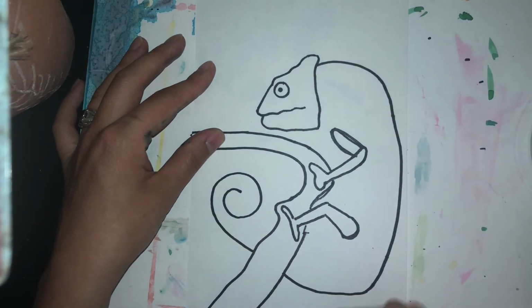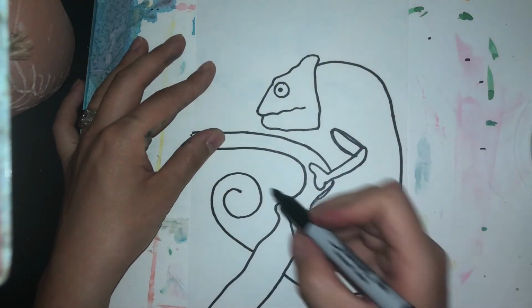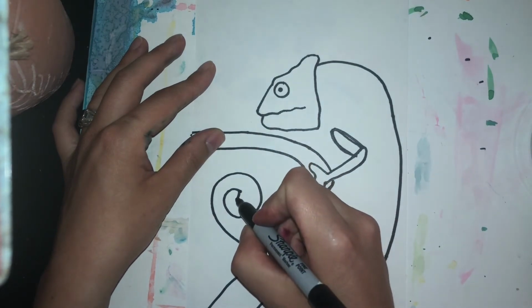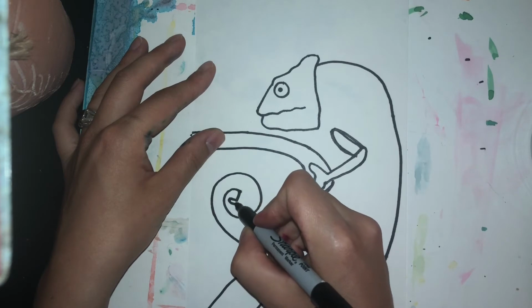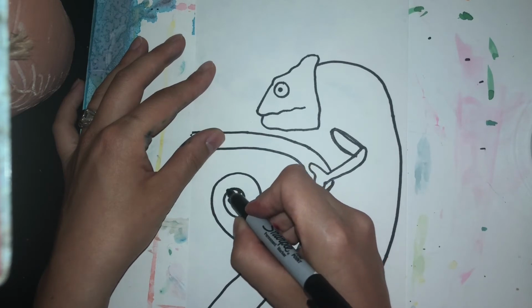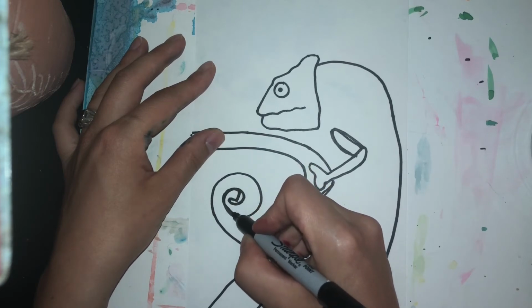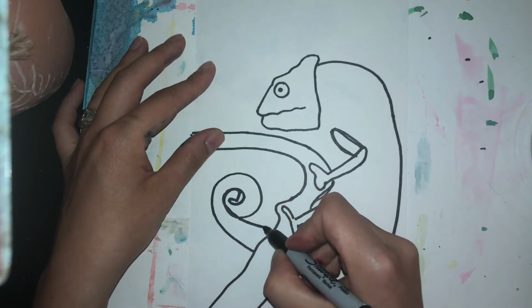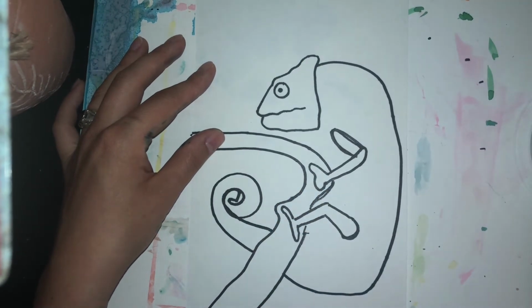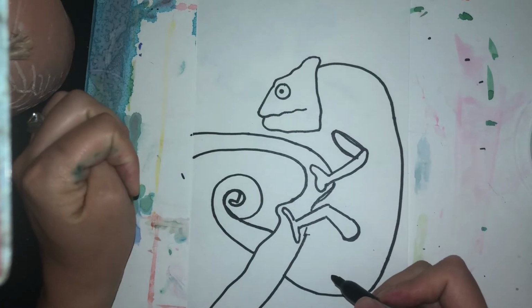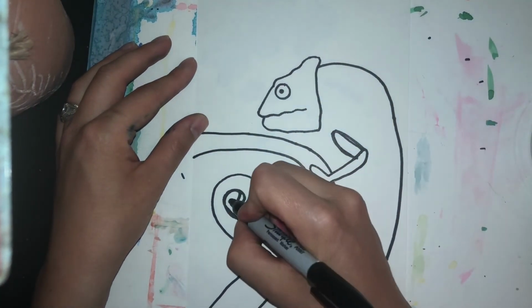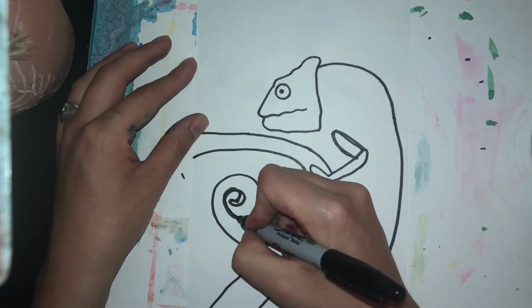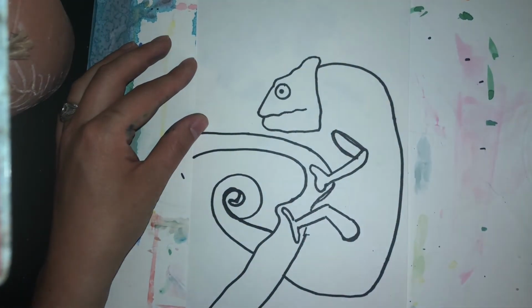Now, this is just a line. We wanna make it three-dimensional, remember? So I'm gonna make a line that goes out, comes up, and then comes all the way back around and goes to the back of the branch. So then you can actually see that this is a true curved spiral line of his tail.